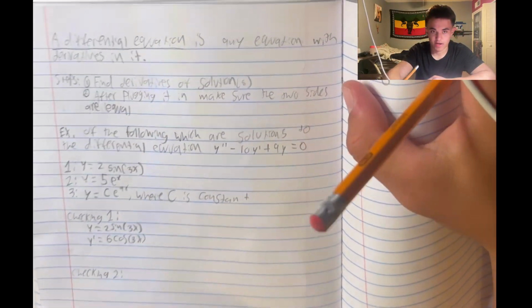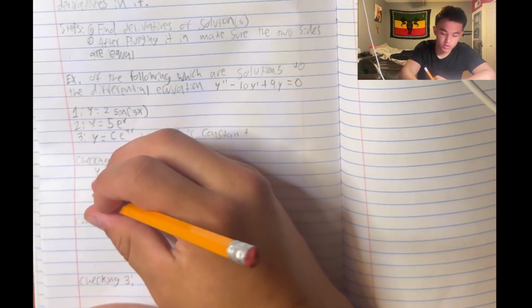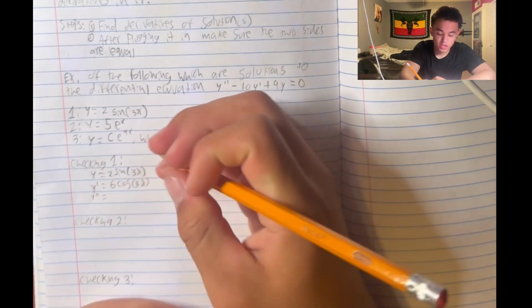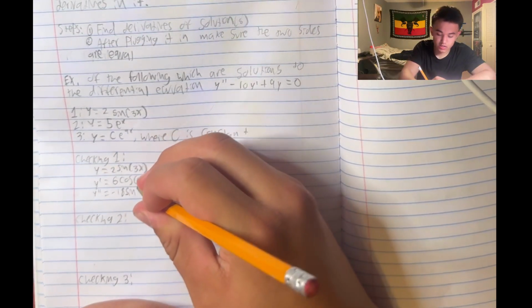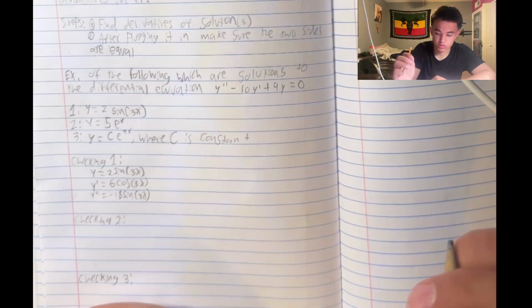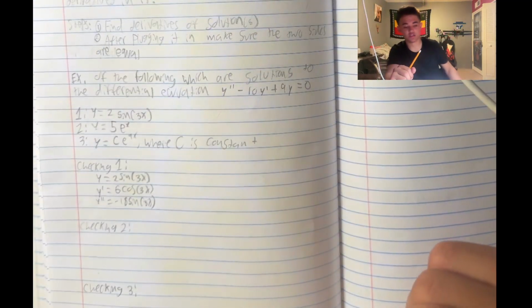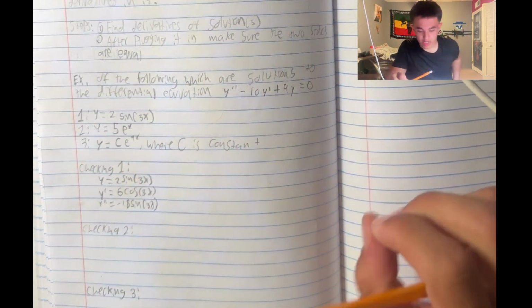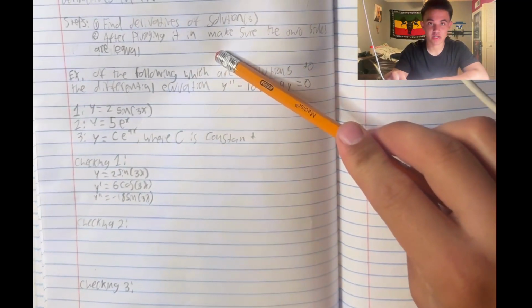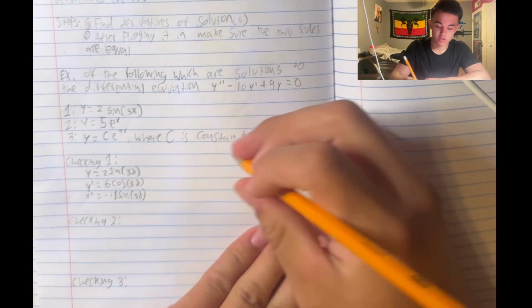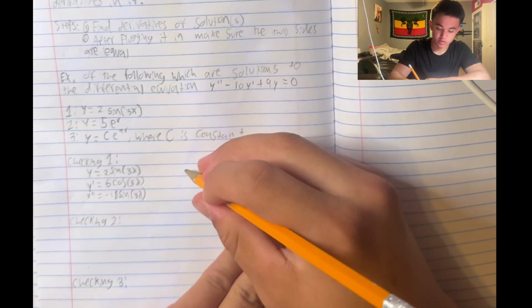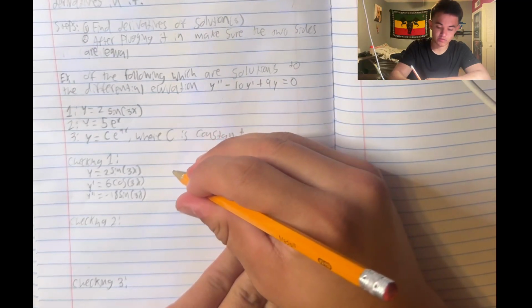And now we gotta find y double prime. So y double prime is equal to negative 18 sine 3x, which I believe is correct. So now, second step, after plugging it in, make sure the two sides are equal. So we're going to plug this into the equation. So y double prime is going to be replaced with our y double prime that we just found.